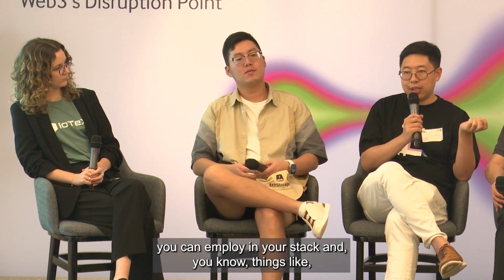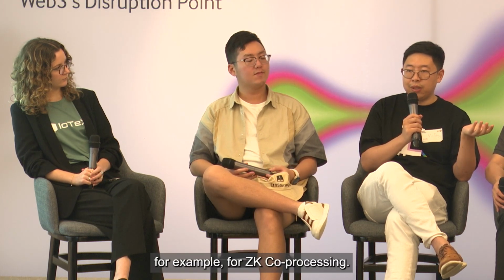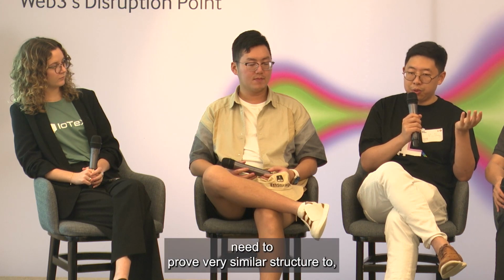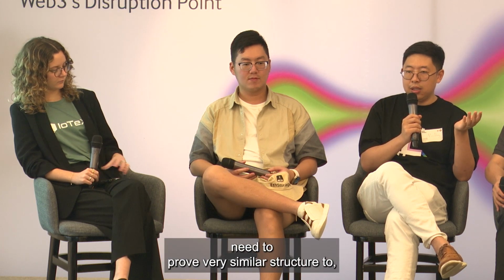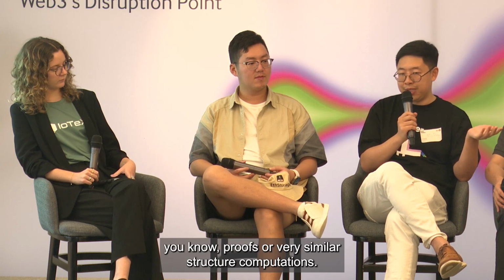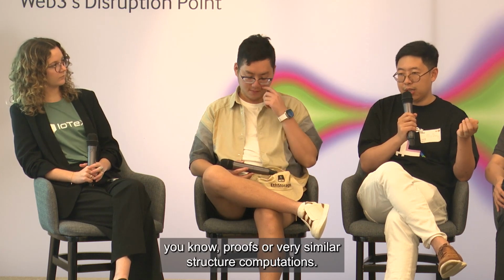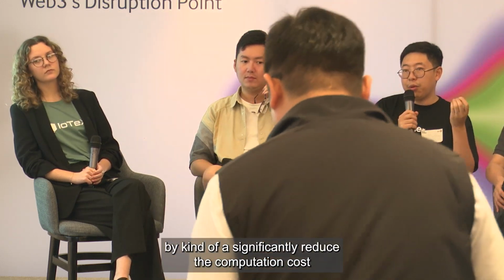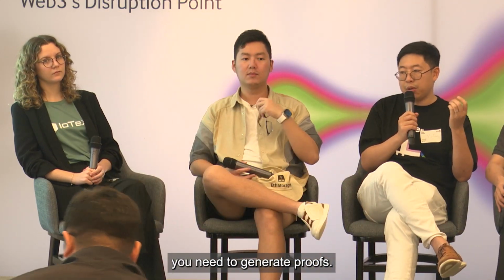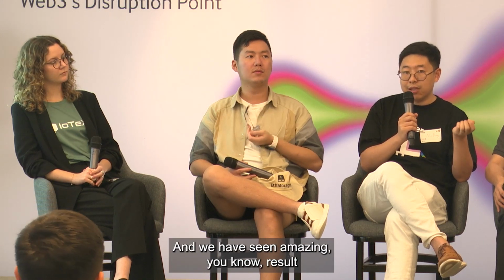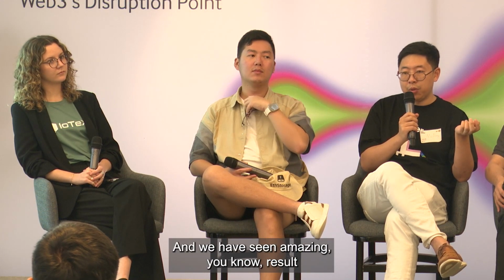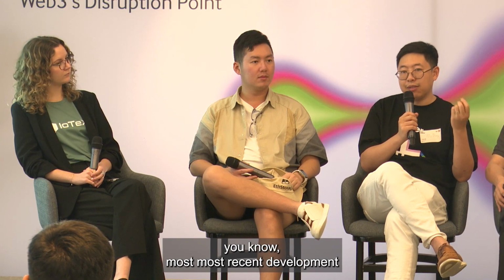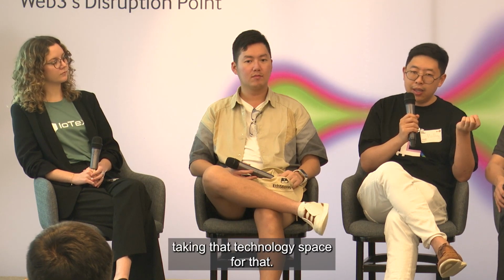For example, for ZK co-processing in our case, you usually need to prove very similar structured proofs or very similar structured computations, and you can leverage that to significantly reduce the computation cost you need to generate proofs. And we have seen amazing results by incorporating some of the most recent developments in the technology space for that.